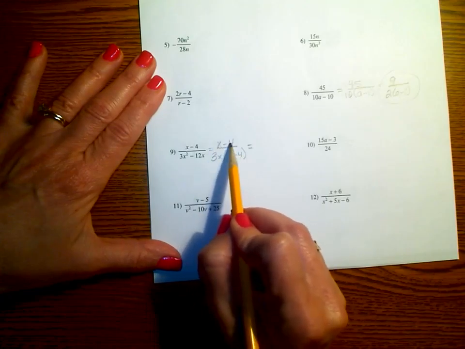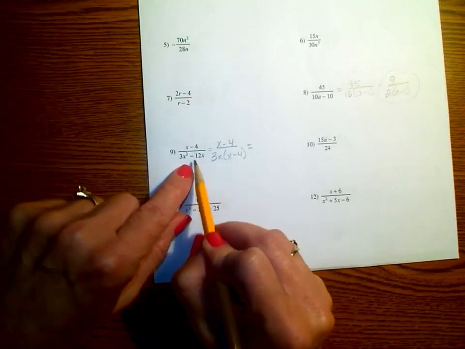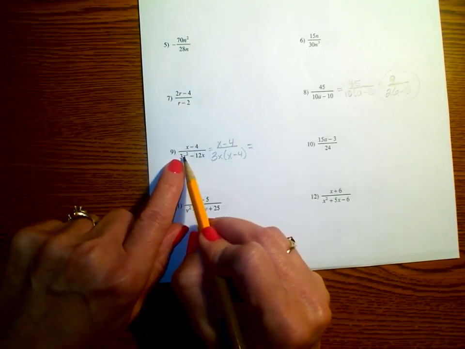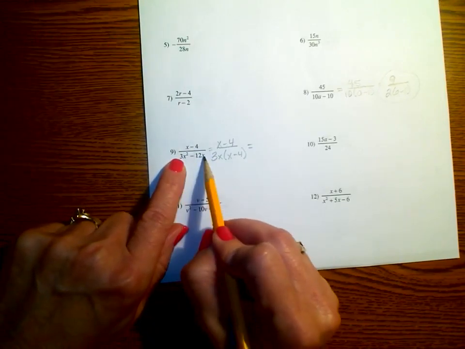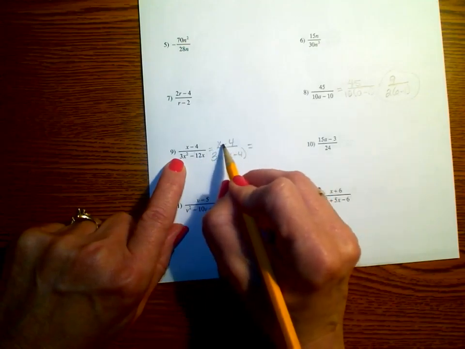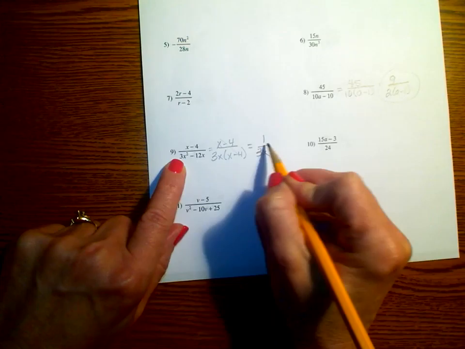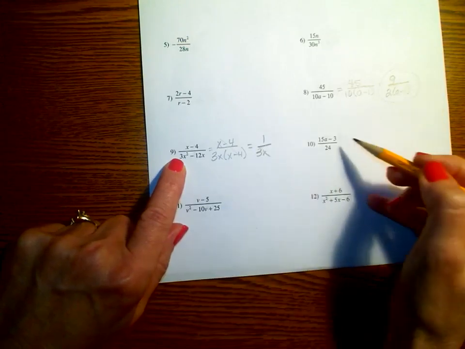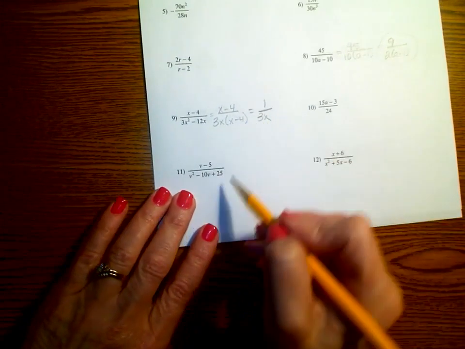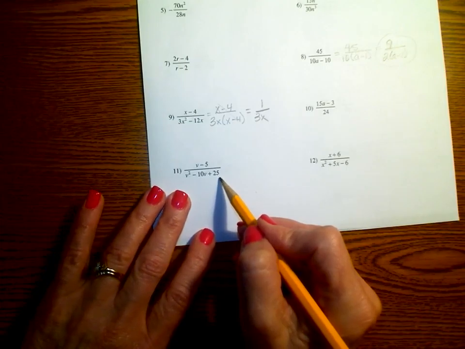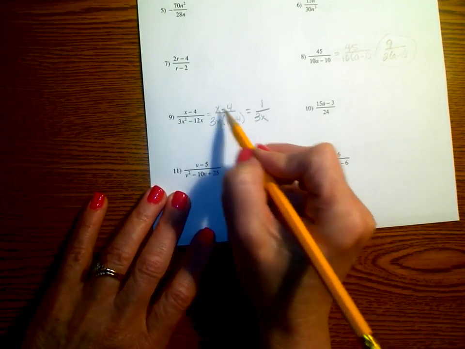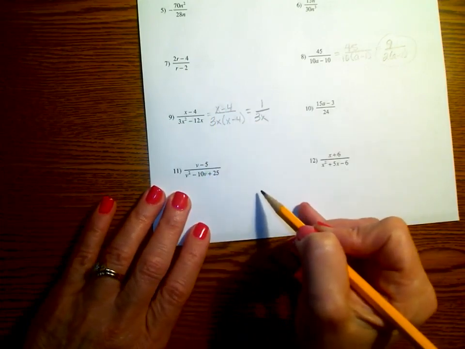They're the same. It's x minus 4 and x minus 4. So what you did here is you pulled out the 3x, which means you're dividing each of these terms by 3x. So now these two cancel out, so I'm left with 1 over 3x. Okay, so that is what you're going to be doing here: factoring, which you've done before, and then canceling out anything that's on the top exactly as on the bottom.